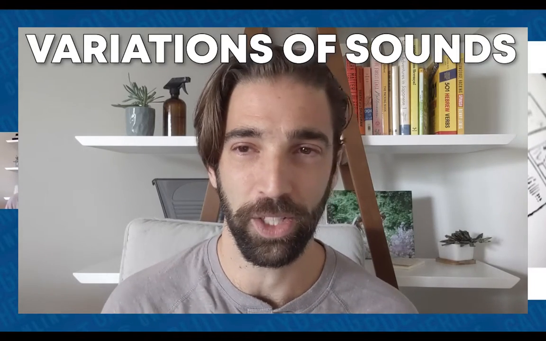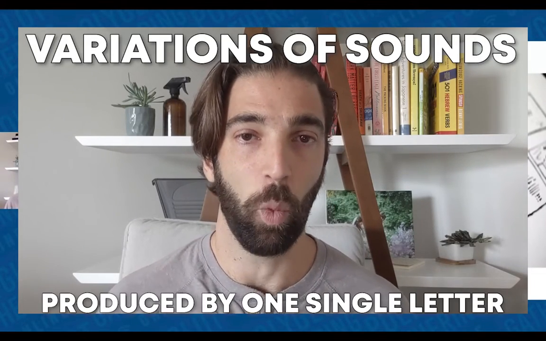Especially in American English, which is a language with really particular spelling patterns, meaning not all the letters are produced one-to-one consistently in the same way. It will very much depend on its environment. And these different environments will create what we call allophones, which is just a fancy term for variations of sounds produced by one single letter. So one letter, many sounds.